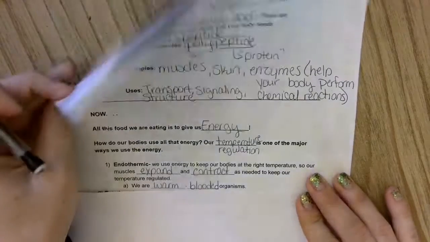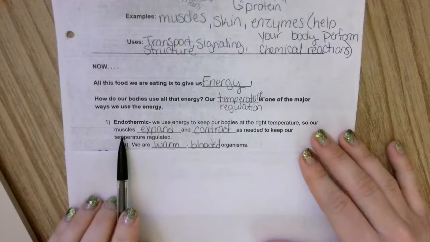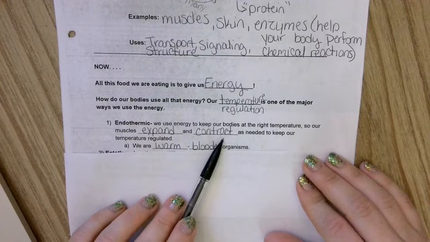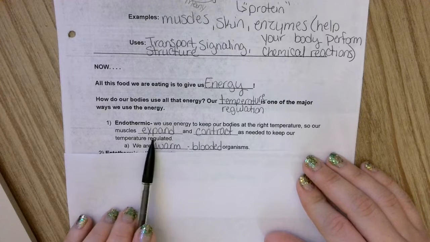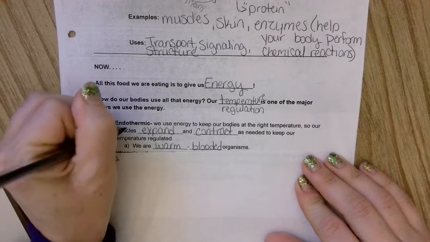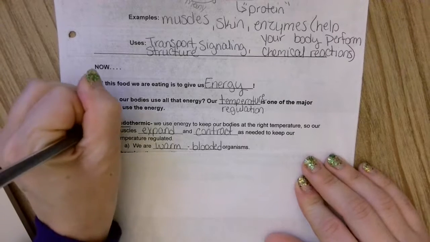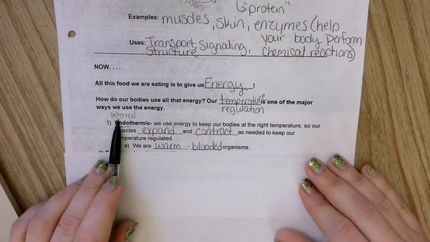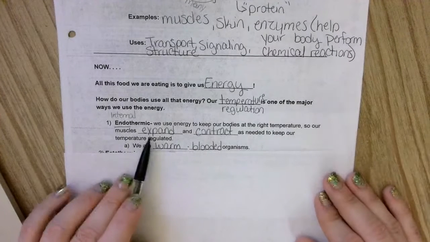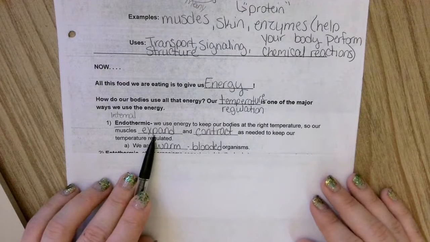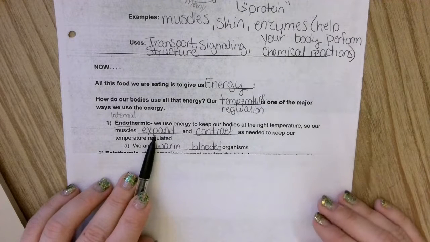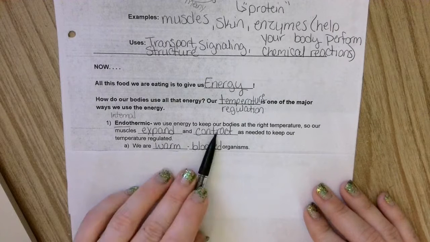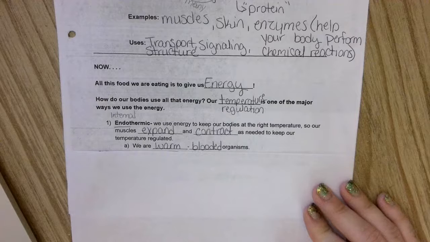Endothermic means that you can regulate your internal temperature. So our muscles will expand and contract as needed to keep our temperature regulated. And endo, you can think of internal for internal temperature because we are able to regulate that. So you know how when you are cold, sometimes you will shiver. So shivering is caused by your muscles expanding and contracting to build up our body heat.